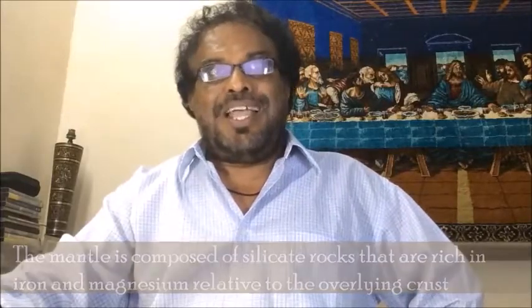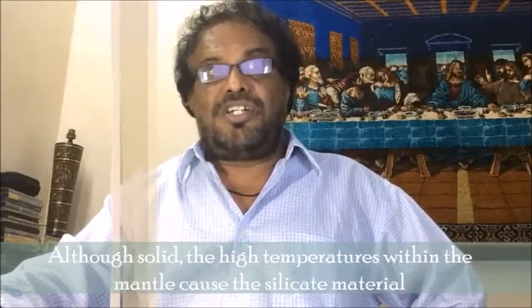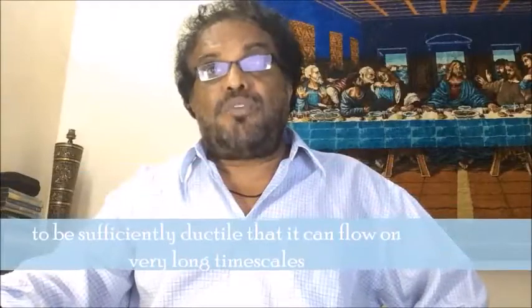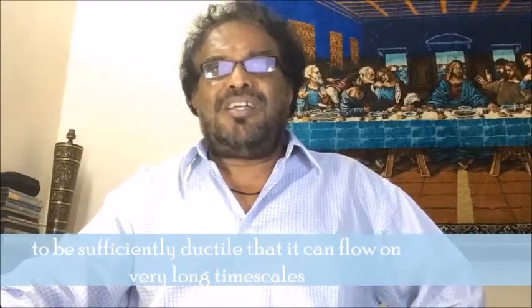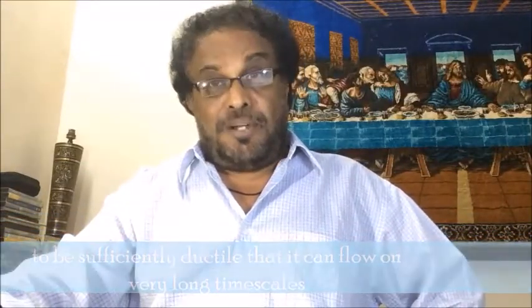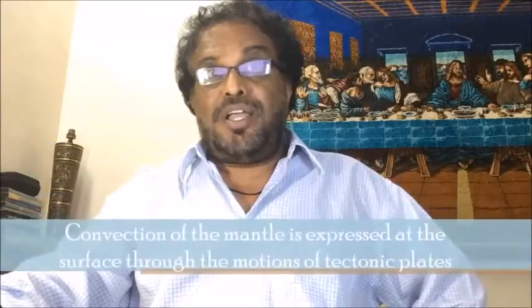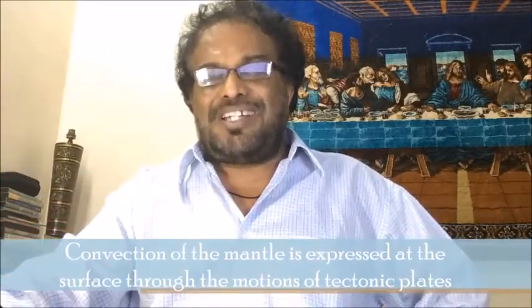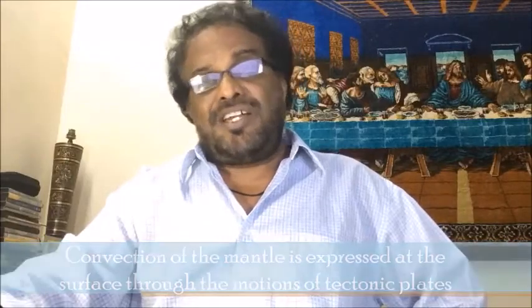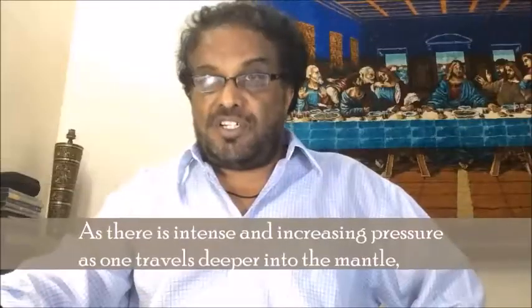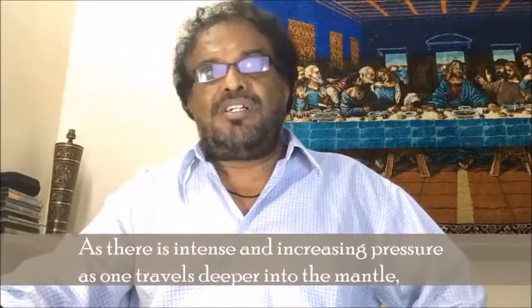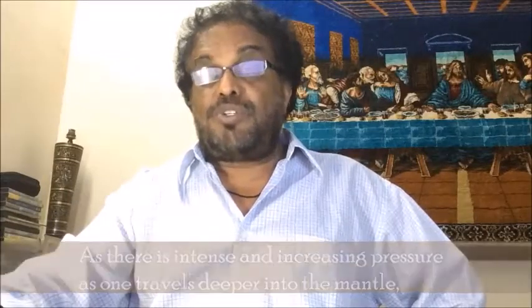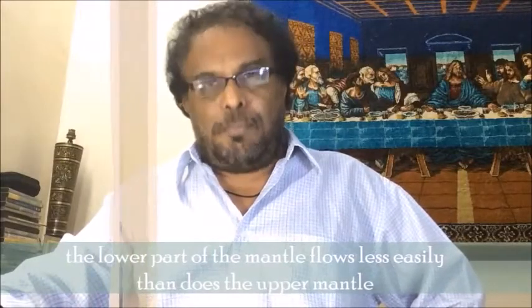Although solid, the high temperatures within the mantle cause the silicate material to be sufficiently ductile that it can flow on very long time scales. Convection of the mantle is expressed at the surface through the motions of tectonic plates, as there is intense and increasing pressure as one travels deeper into the mantle. The lower part of the mantle flows less easily than does the upper mantle.